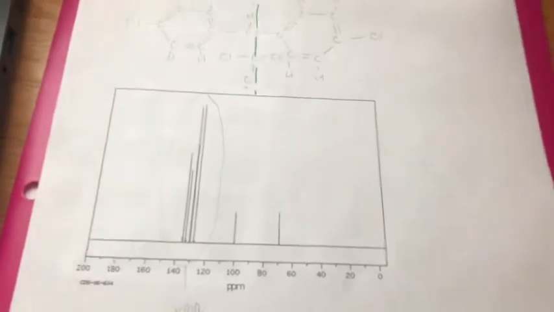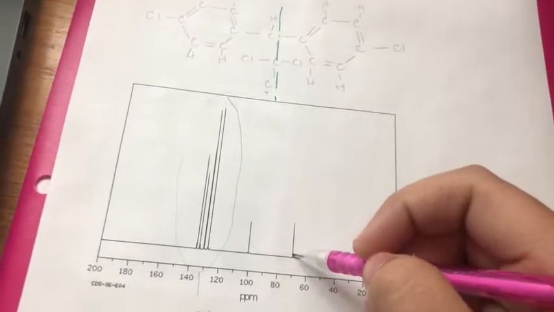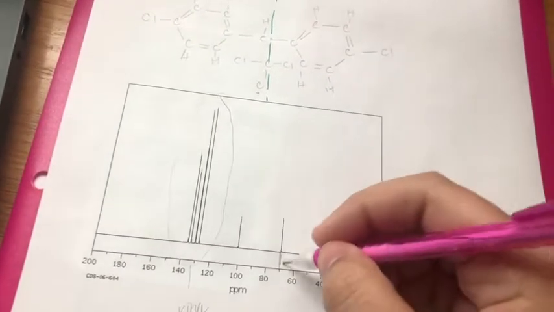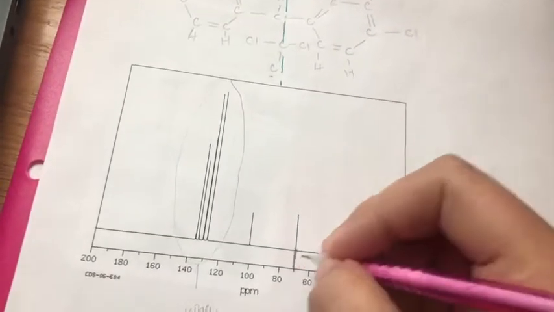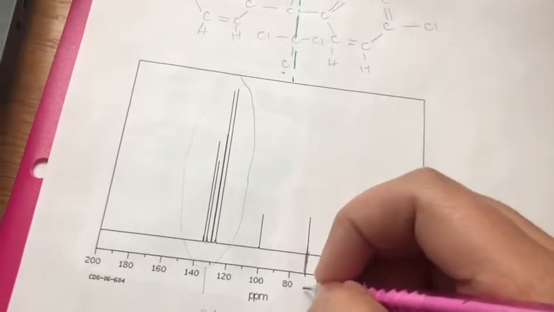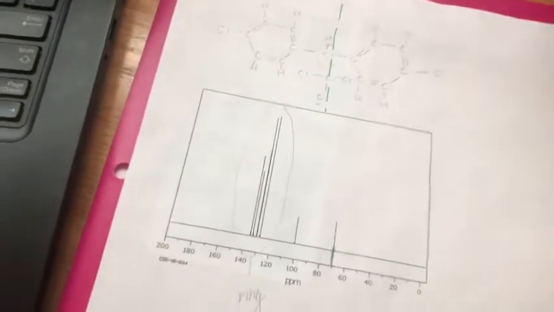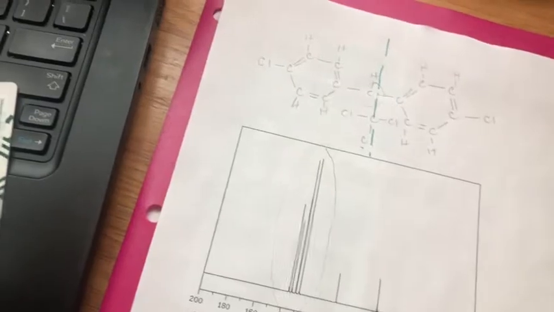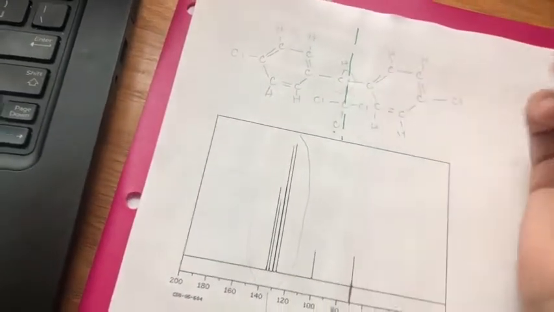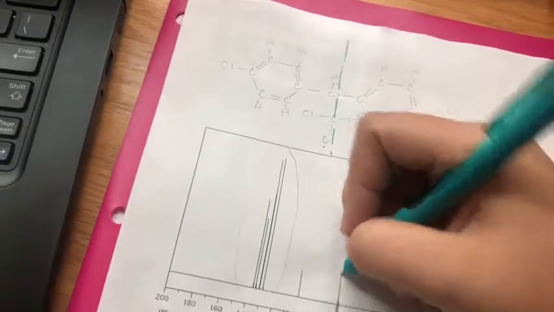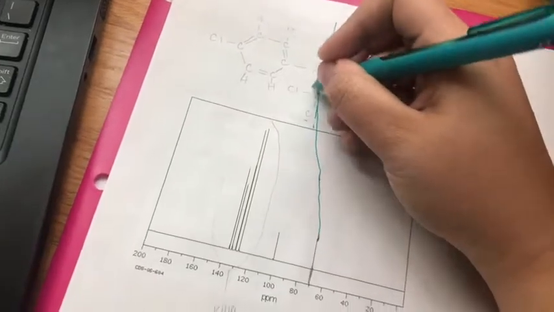Okay, let's get started. So I can see right here that this carbon at about 69, 70 is going to be this carbon right here because it is the least deshielded. Since it's surrounded by a hydrogen, a carbon, a carbon, and a carbon. So this one's the least deshielded. So this carbon is this one right here.